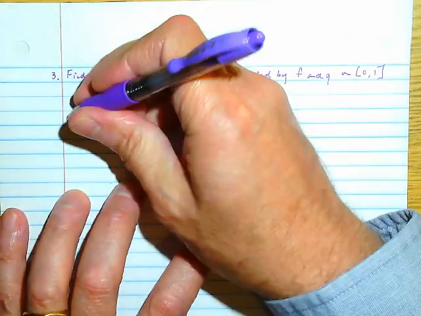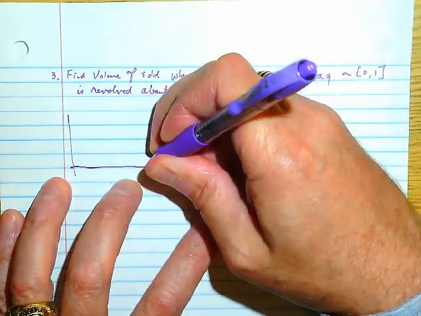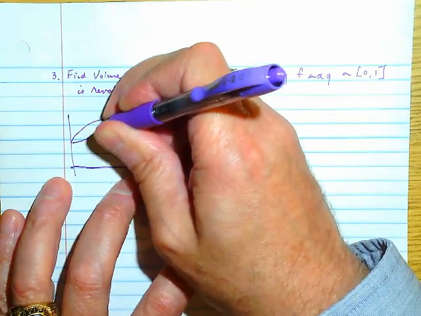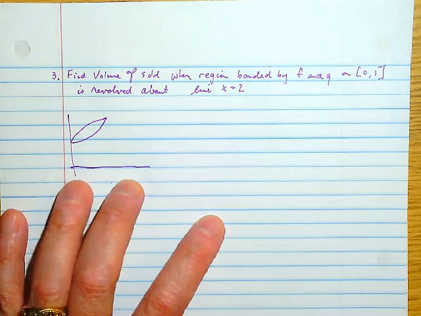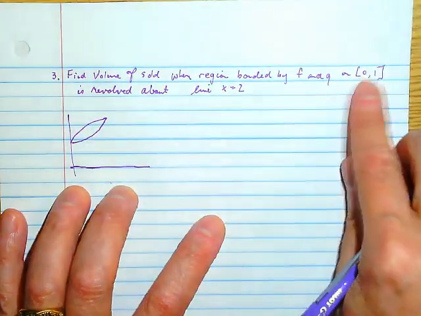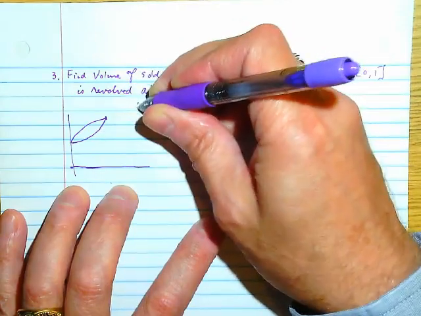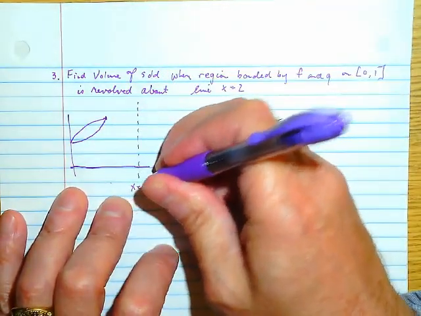So same region, let's sketch that in, but now I've got a vertical axis of revolution, so that's something I need to think about. We have something like this and something like this, right? There's our region there, okay? On the interval from 0 to 1, right? So this is still from 0 to 1, but so this stops here at 1. But this is the line x equals 2, isn't it? X equals 2.